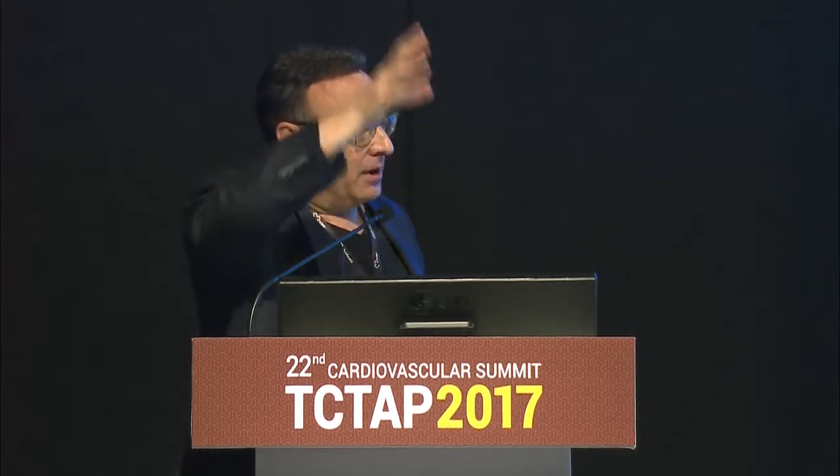I think, again, the nice thing about the DAPT score is you can calculate it at the bedside. You can just have a little card. You can calculate it very, very easily. The PRECISE score, because it has continuous variables in it, you have to go online to use their calculator. But I've gone online, I've tried it, it's pretty easy to do.